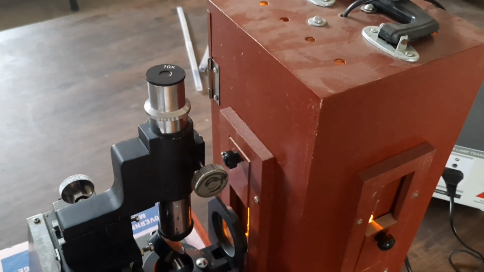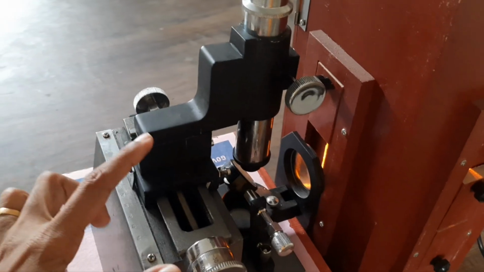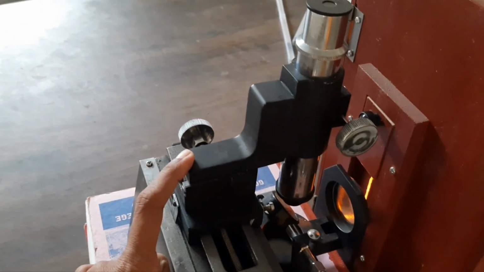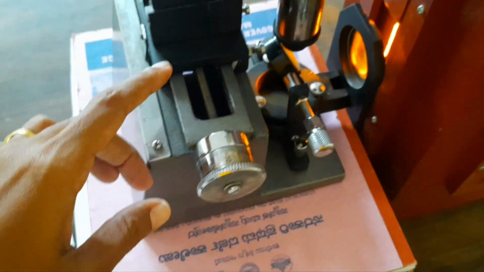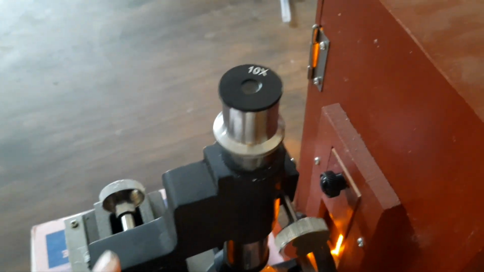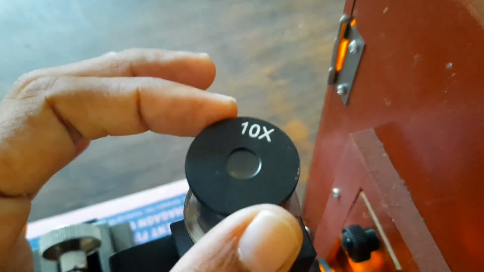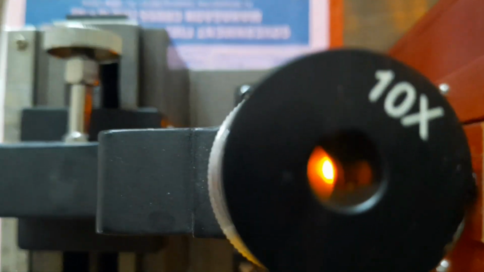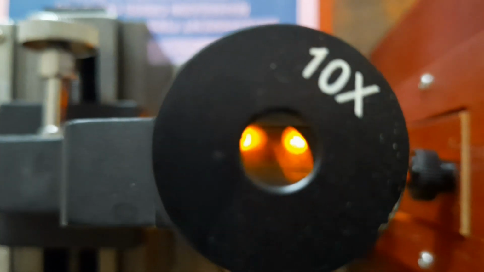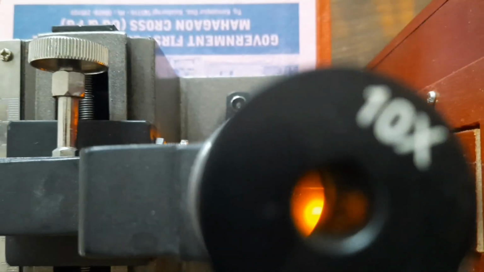So let us know the procedure. Before that you should know how to use the Newton's rings microscope. So first we should know how to use the Newton's ring microscope. So here is the microscope of 10x magnification. From here we can observe the Newton's rings. Okay, there are bright and dark circular rings.